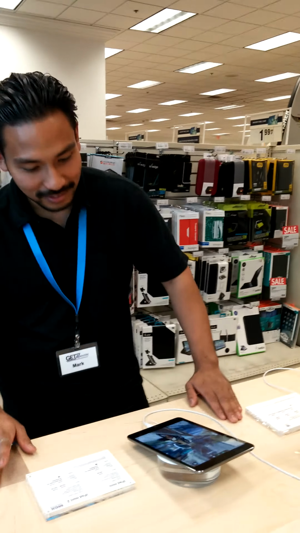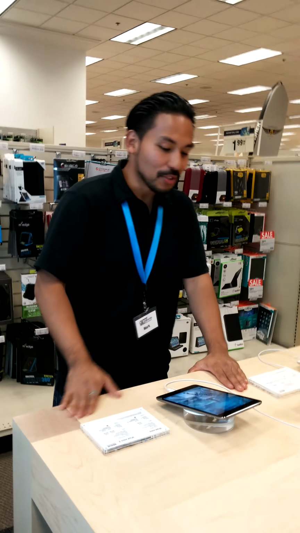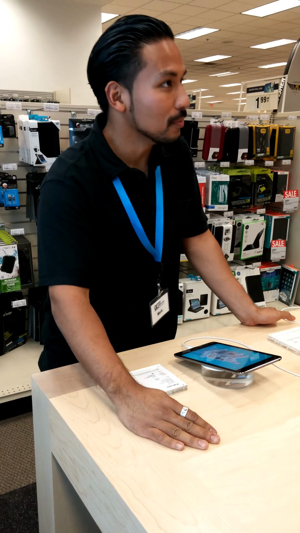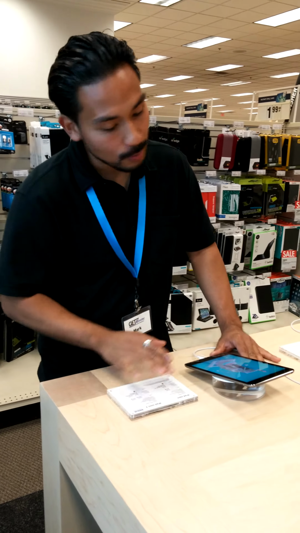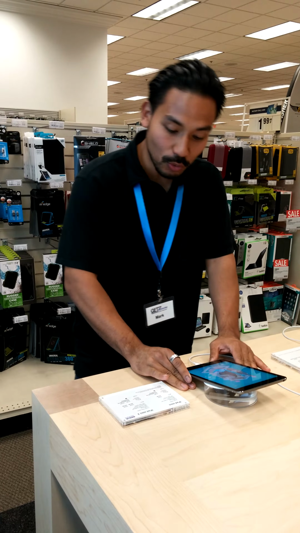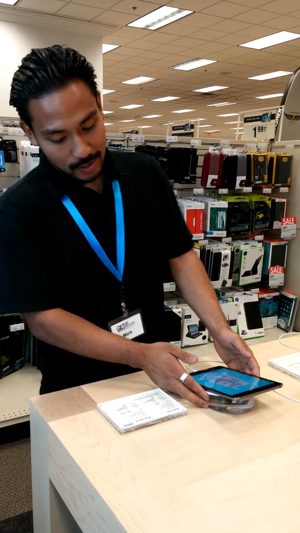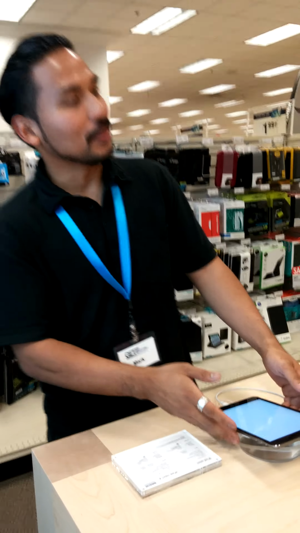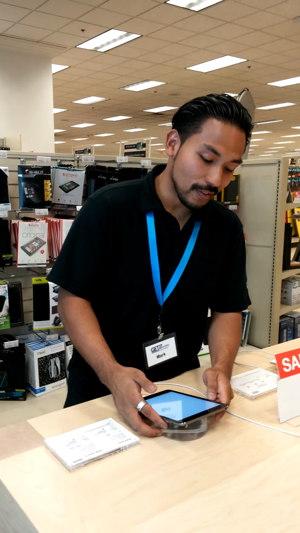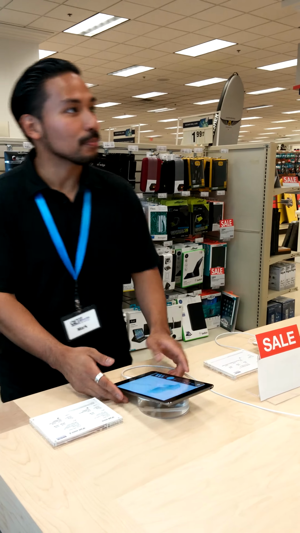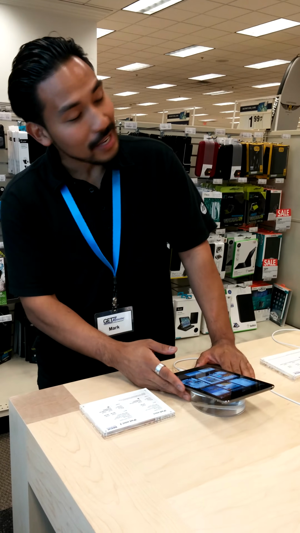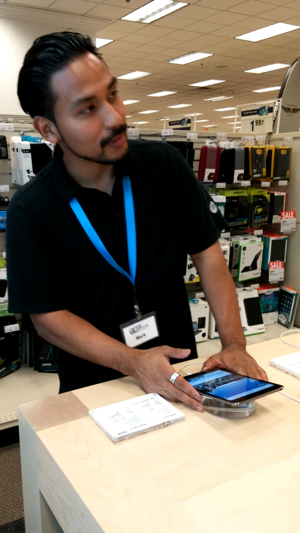So what's the difference between the iPad Mini and the iPad Mini 2? Well, you see, the Mini 1 is 4 times slower than the Mini 2. There's also a better display on the Mini 2 because it's got the 2 on it. Basically, Mini 2 has an accelerated integrated chip, which is an A7 processor versus the A5 processor on the Mini 1.